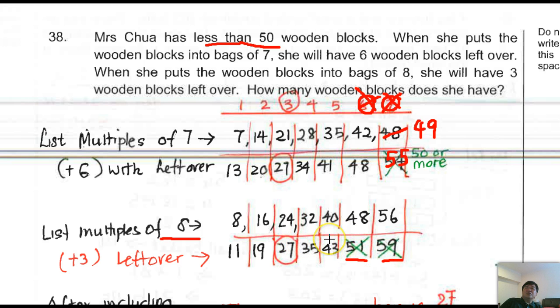Now how do you know? All you have to do is to see, you make sure the number over here at the bottom is the same over here. Why? Because that is the number she has. Okay, the same is 27. Okay, it's very long explanation. This means she has 27 wooden blocks.